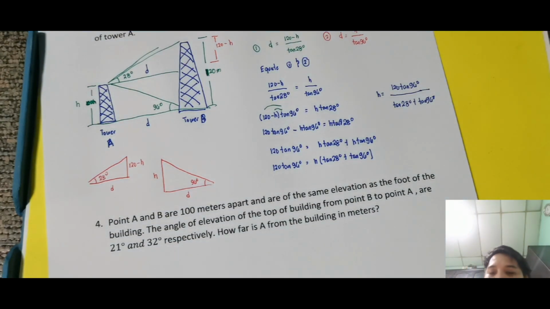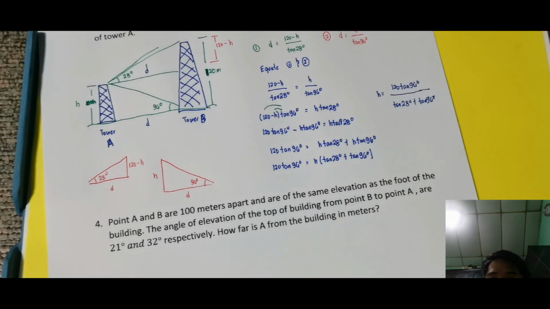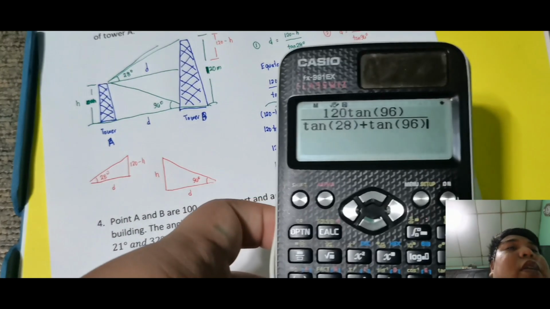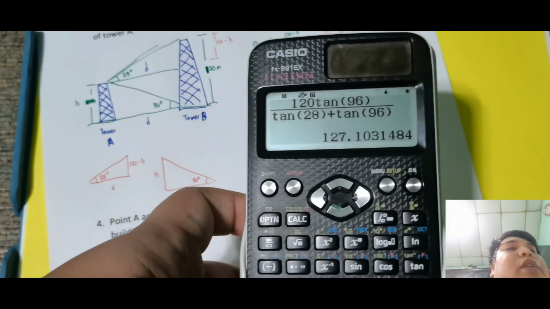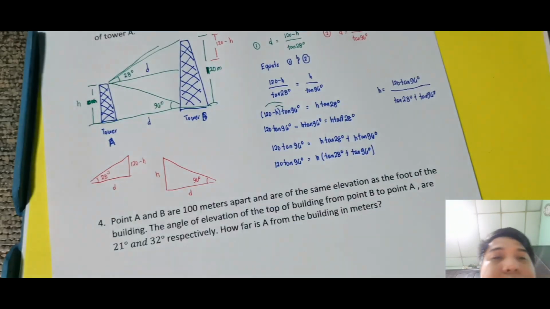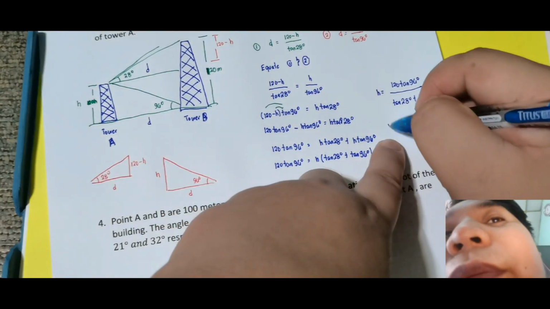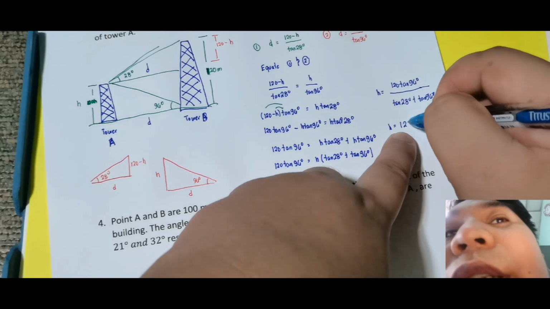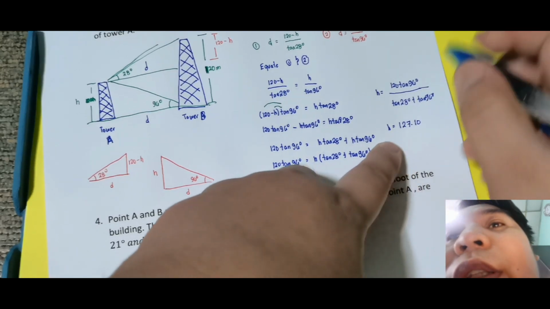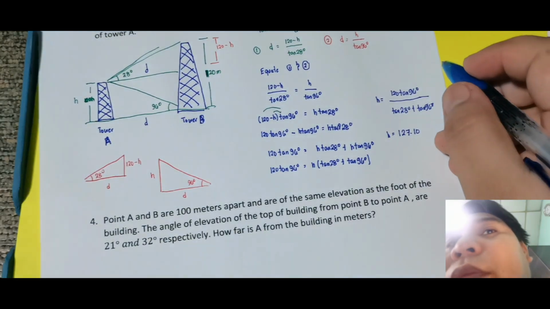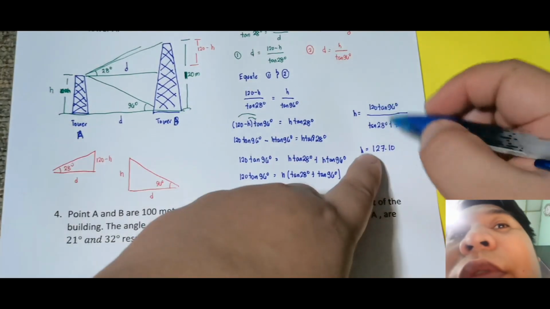Next, we solve this on the calculator: 120 tangent 96 all over tangent of 28 plus tangent of 96. That is simply 127.10. So h is equal to 127.10 meters, since we are working in meters.